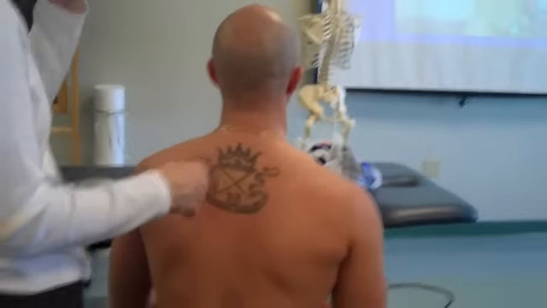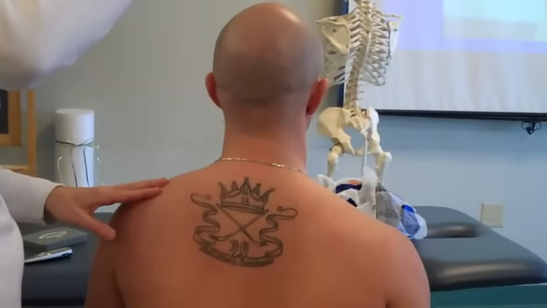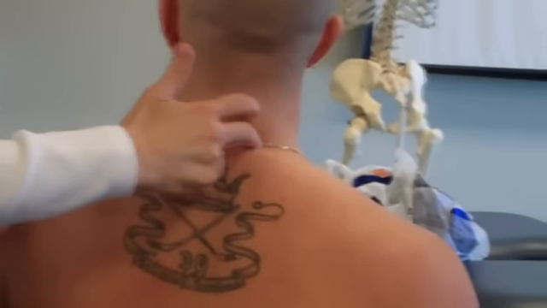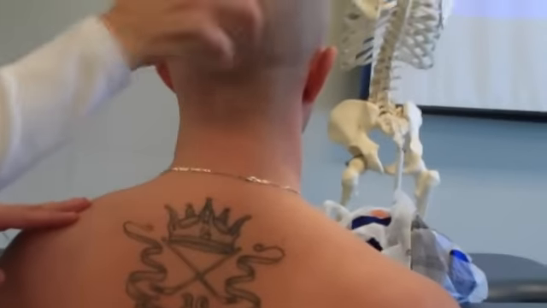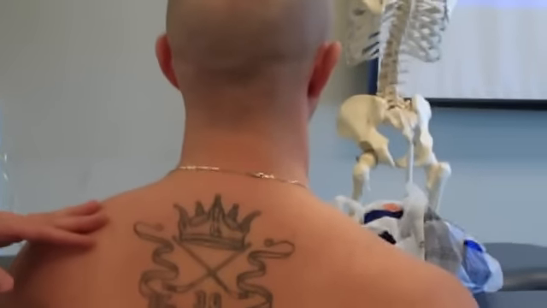And what you found is that he has limitation going to the right. Say he hurts or he gets pain and limitation when he turns to the right. You are going to mobilize into a right rotation. So wherever he has the limitation is the area you're going to attack first.